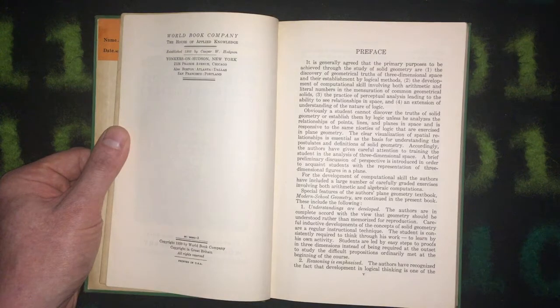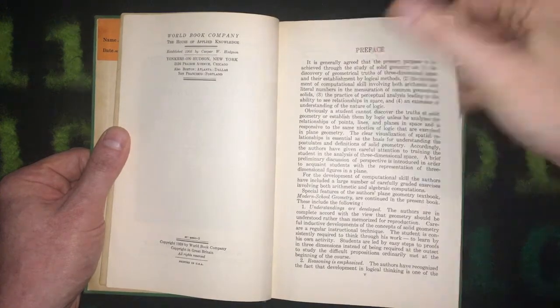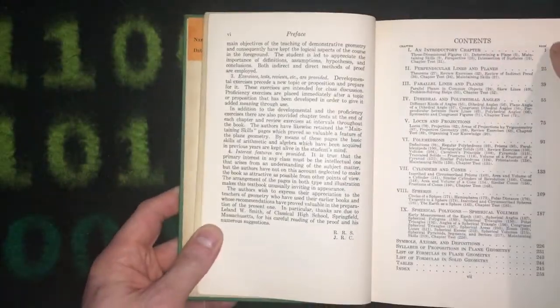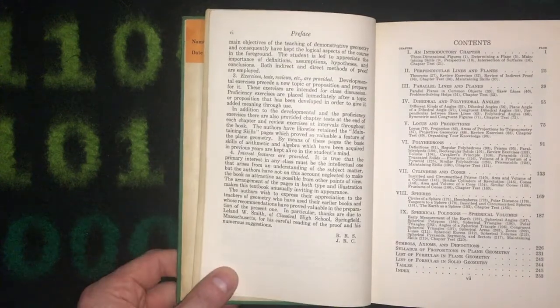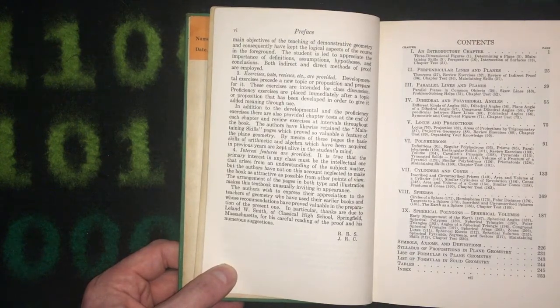Reasoning is emphasized. The authors have recognized the fact that development in logical thinking is one of the main objectives of the teaching of demonstrative geometry, and consequently have kept the logical aspects of the course in the foreground. The student is led to appreciate the importance of definitions, assumptions, hypotheses, and conclusions. Both indirect and direct methods of proof are employed.